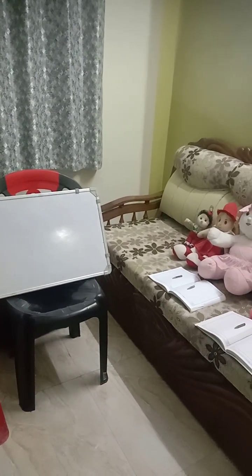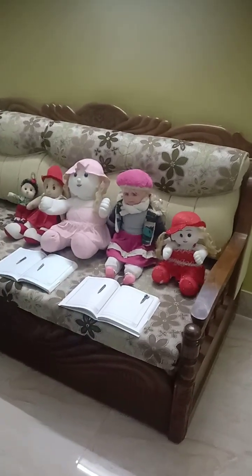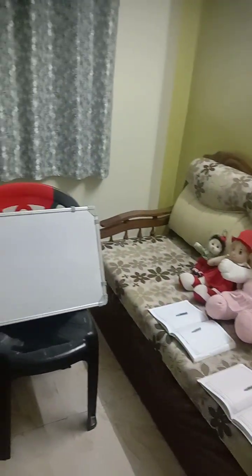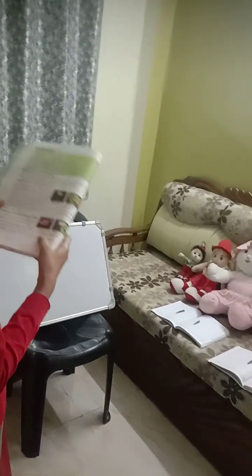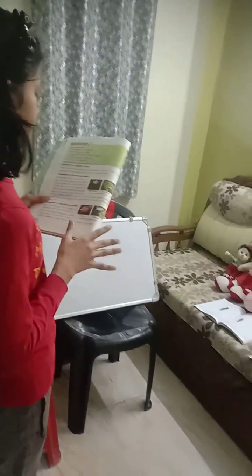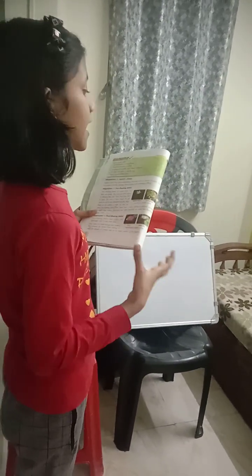Rani, stand up. Read from Adaptations in Free Floating Plants. Okay, very good. Sit down. So, adaptations in free floating plants. Now we will discuss the adaptations of free floating plants. Free floating plants are small sized, very light and spongy. So, free floating plants are very small in size and they are very light in weight.